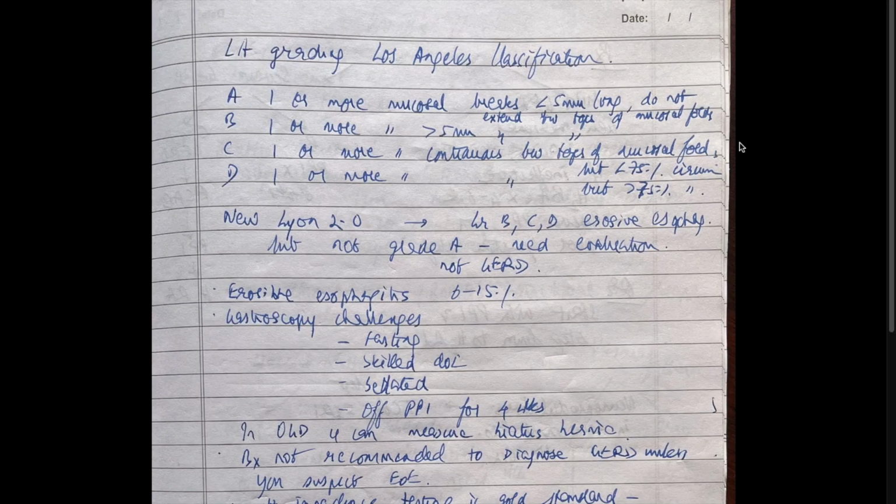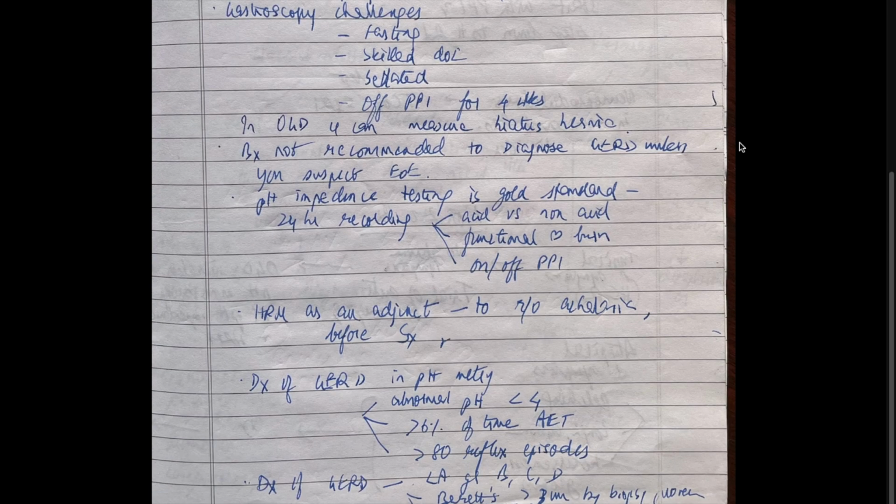The gastroscopy challenges are fasting. The patient has to be fasting. You need to have a skilled doctor. The patient should ideally be sedated, because otherwise you don't get a good picture. And ideally the patient should be off a PPI for 4 weeks. In an OGD, you can measure the hiatus hernia.